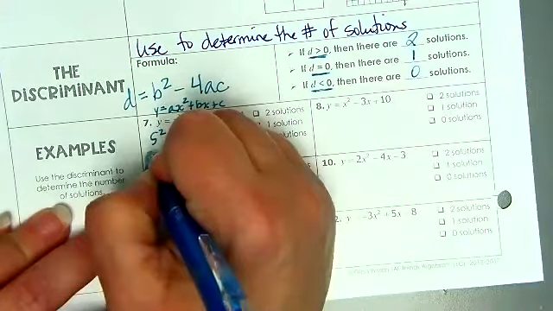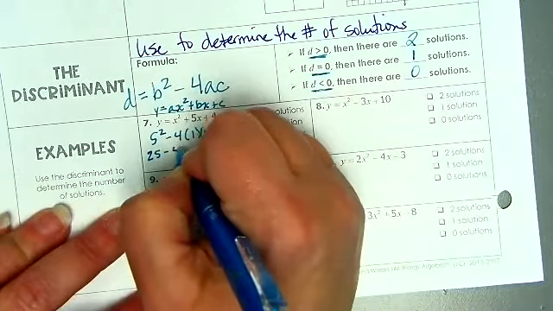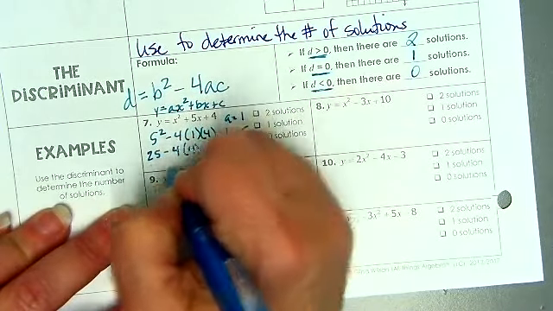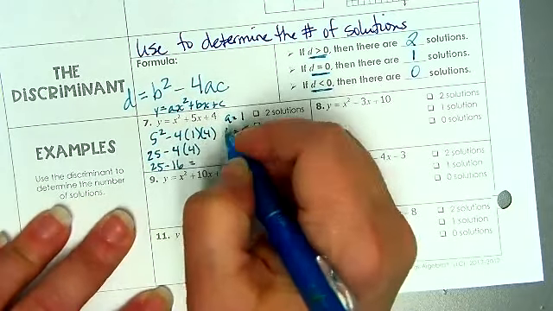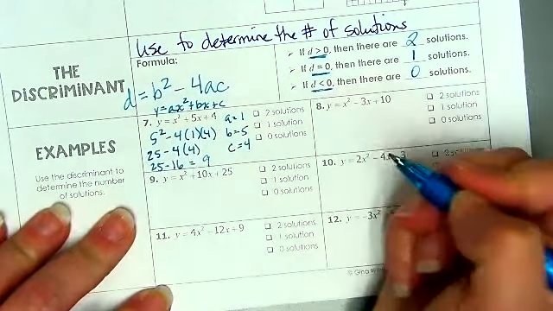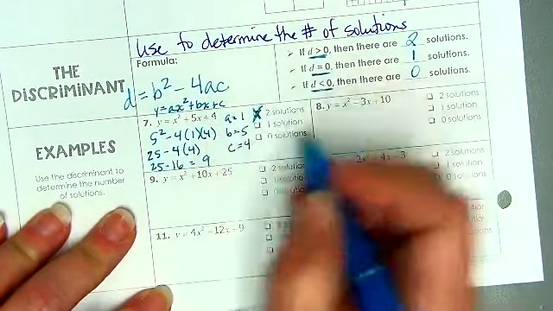So we have 25 minus 4 times 4, which gives me 25 minus 16, which is 9. So that's going to be 2 solutions.